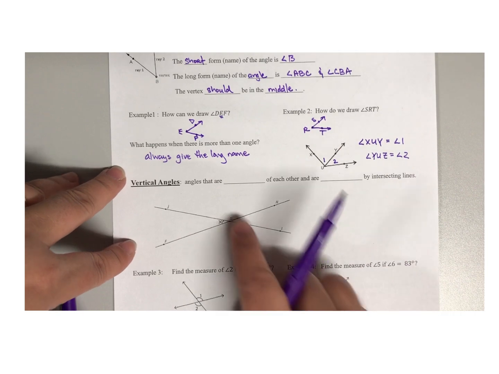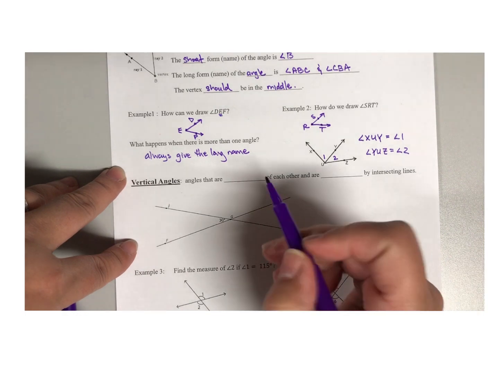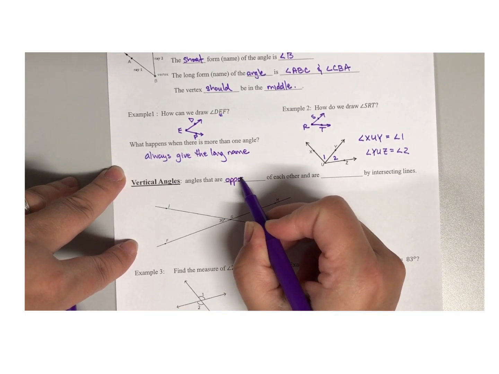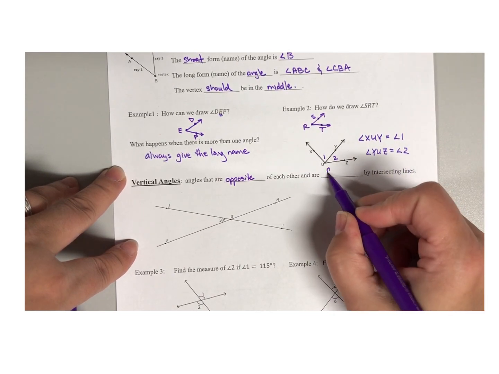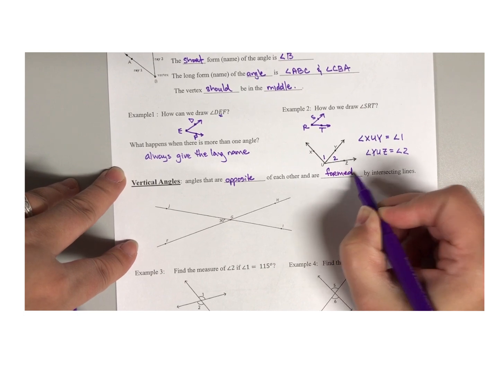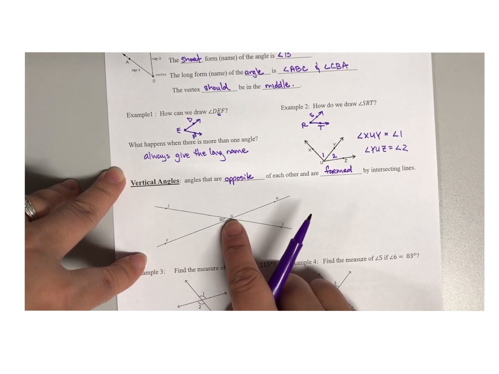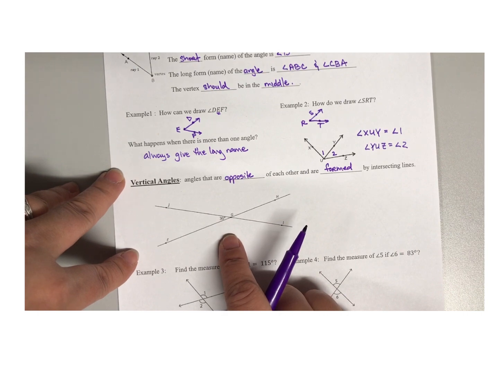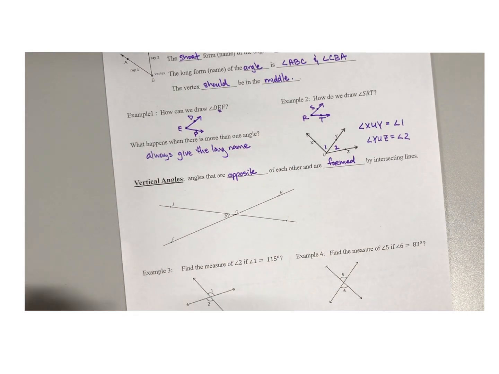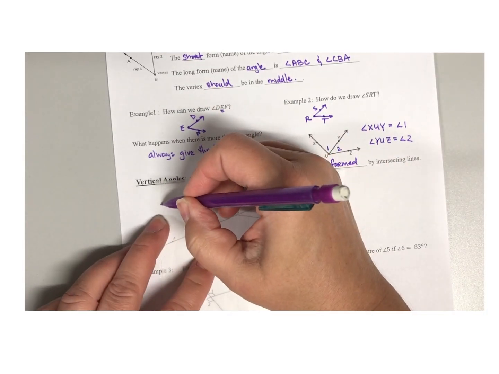All right, let's move on. Let's talk about vertical angles. Vertical angles are opposite of each other and are formed by intersecting lines. Notice how I have two lines here, and they intersect at G. Notice how I have many different angles here. So vertical angles, and this is a cool thing. I'm going to take my trace paper and actually show what we know about vertical angles. So I have this angle here.